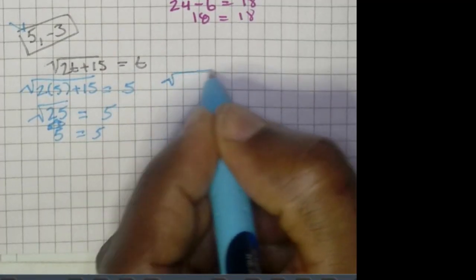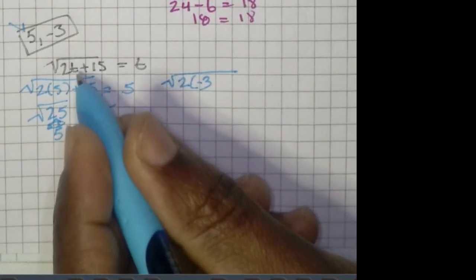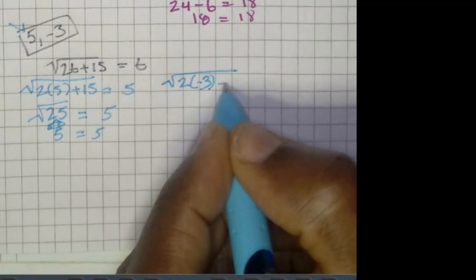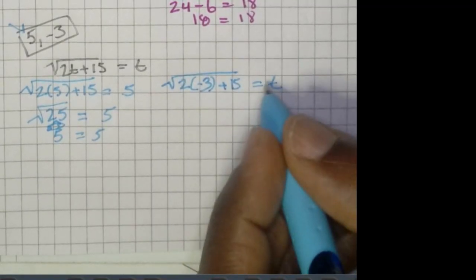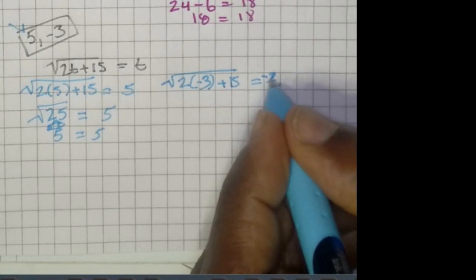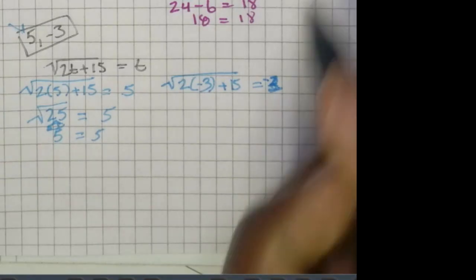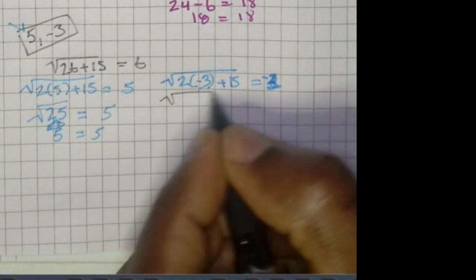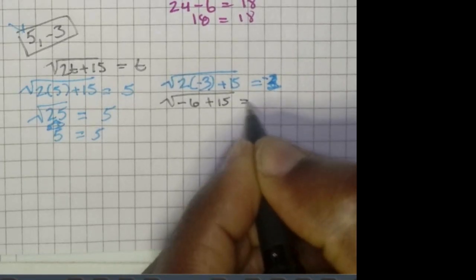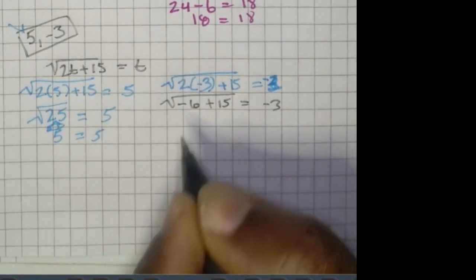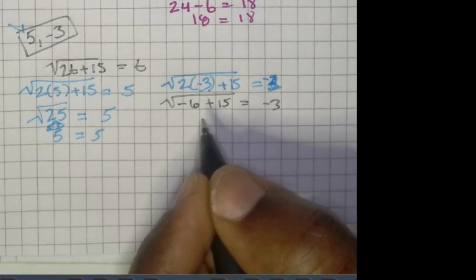See about the second one. We have the square root of 2 times negative 3. Plug in that negative 3 where that t is. Plus 15 equals t, equals negative 3. All right. What we end up having? Square root of negative 6 plus 15 is supposed to equal negative 3. Negative 6 and 15 is 9.